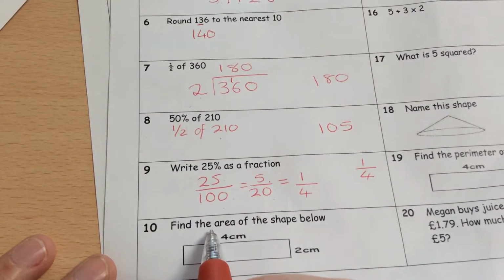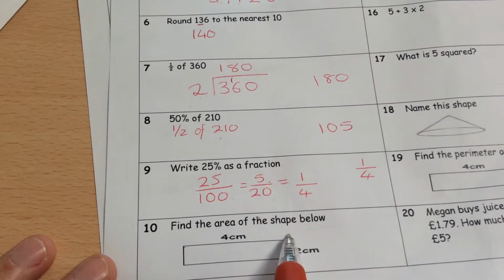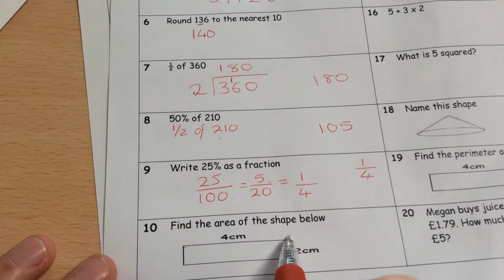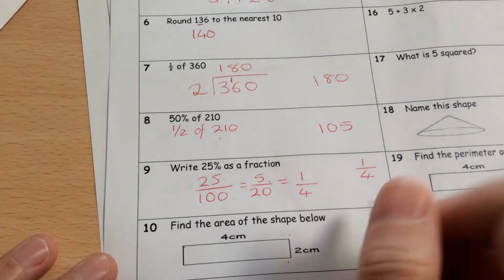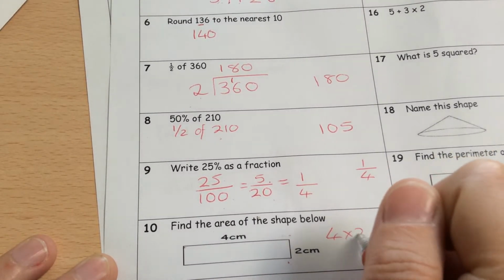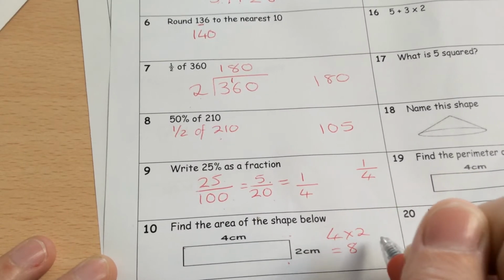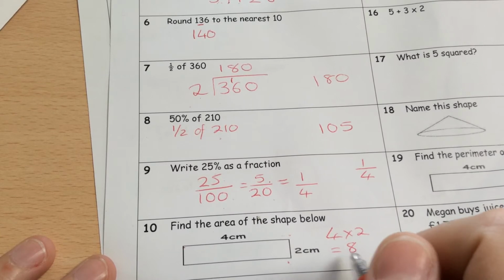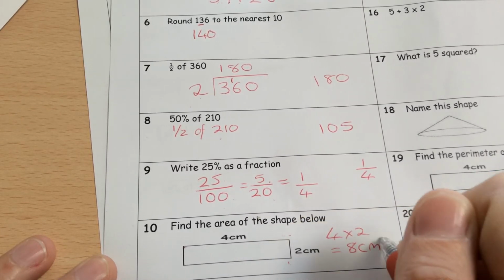Area. To find the area of a rectangle, we use length times width. So the length of this rectangle is 4 and the width is 2. So I would need to work out 4 times 2, which is 8. And what you should also always remember with area, your units have got to be squared. So it would be centimetres squared.